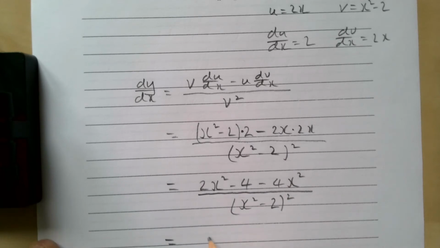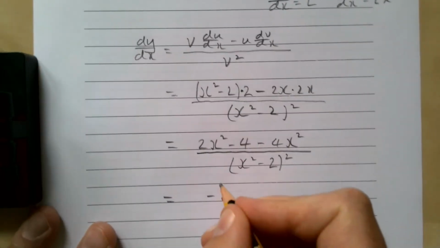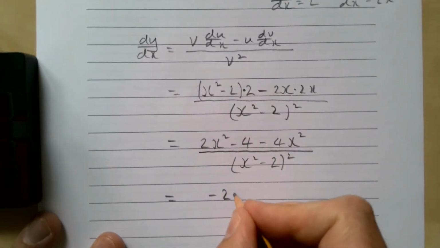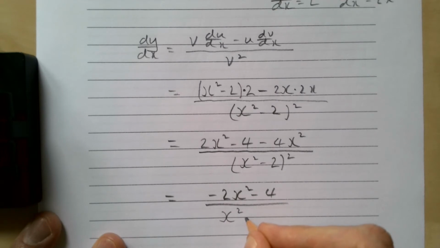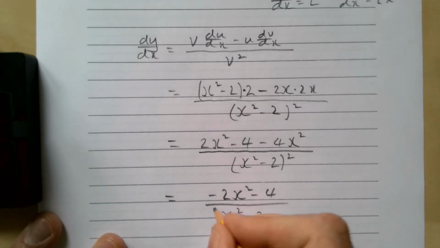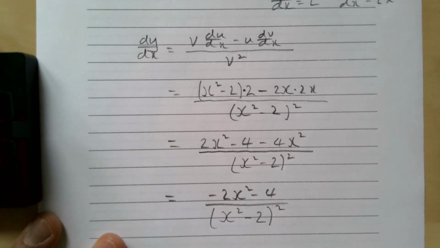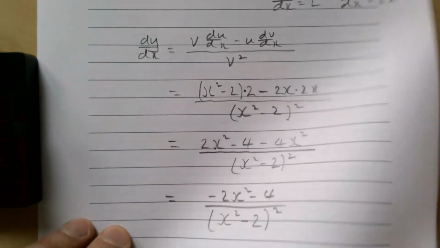So that's just going to give us minus 2. Make sure you can see this. Minus 2x squared minus 4 all over x squared minus 2 all squared. We're probably feeling that tidies up a bit further. No, it's not going to. That's our final answer there.